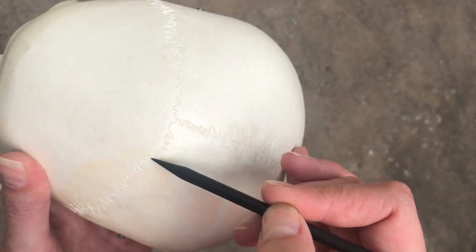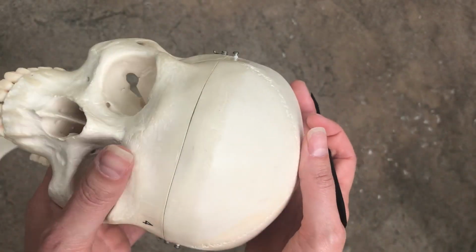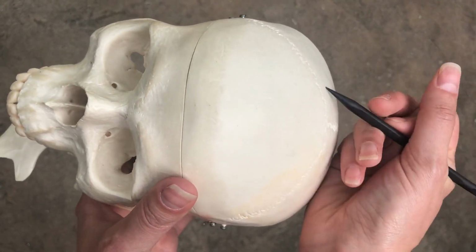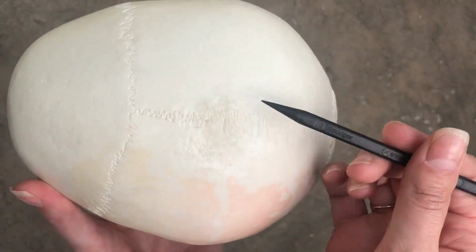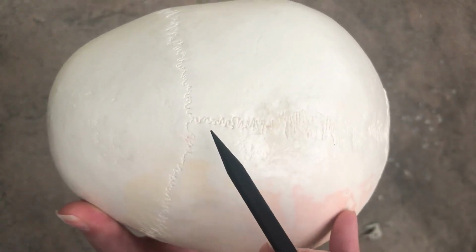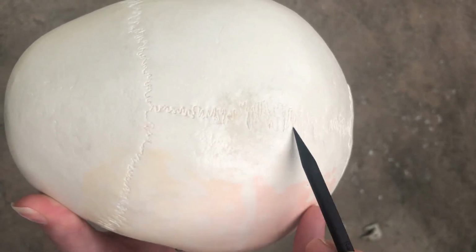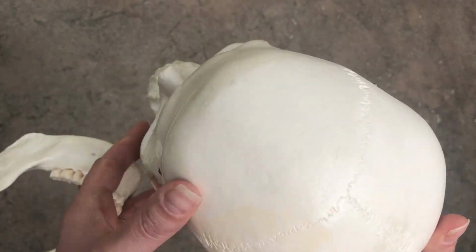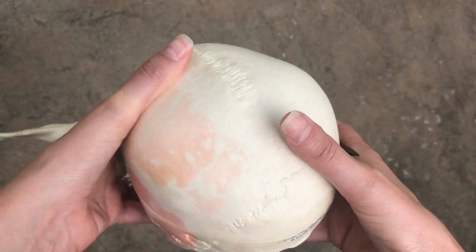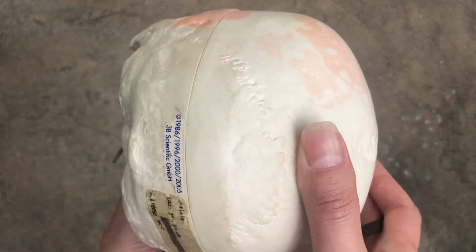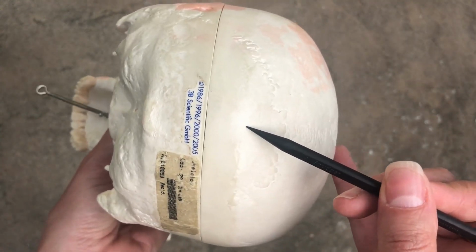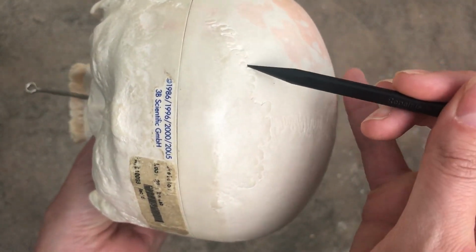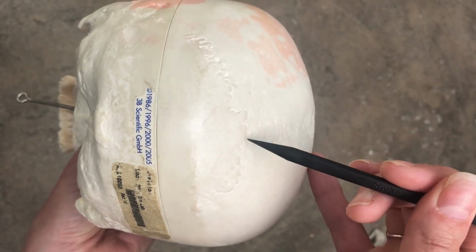So this is the coronal suture, and if you remember your planes, that makes sense because this is a coronal or frontal plane. So that's your coronal suture. Then between your two parietal bones is another suture, called the sagittal suture, which again makes sense because that's the sagittal plane. Okay, moving to the very back. Guess I should flip them over for you. There you go. At the very back is the occipital bone, which you should know from your regions. That's the occipital region. And then this suture here is the lambdoid suture.